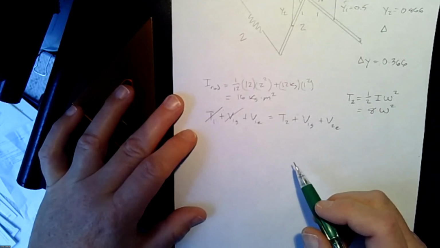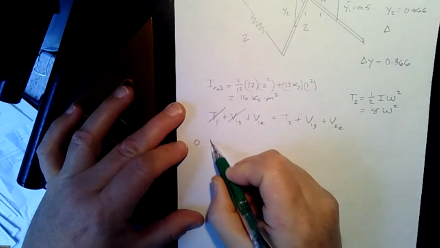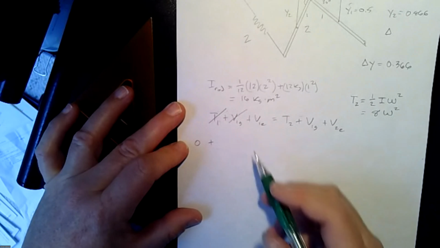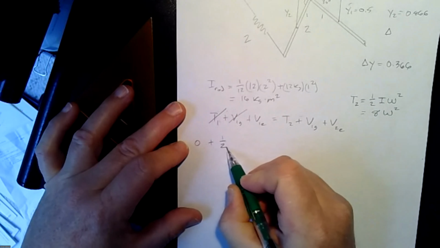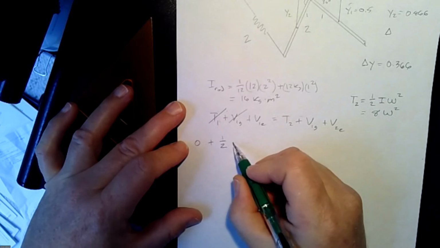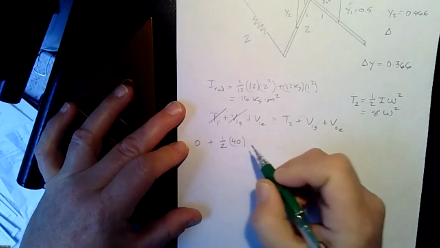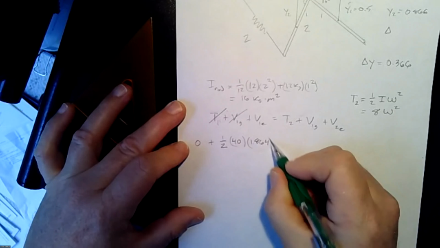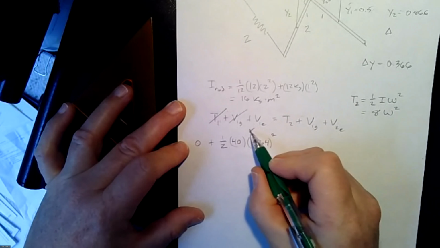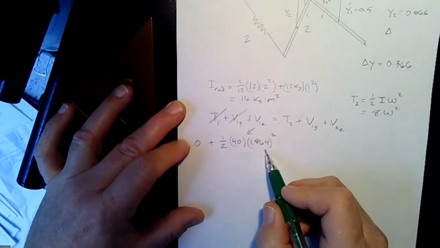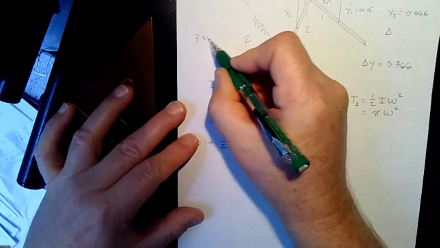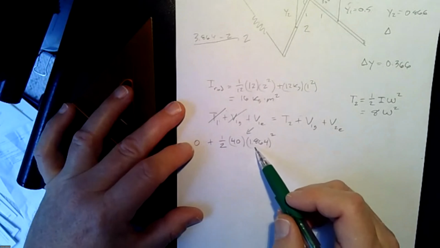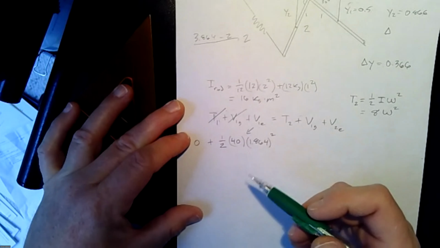So if I go ahead and I set this up, what do I have? I have 0 plus, now first off, I have my 1/2 times 40 times 1.864 squared. So that represents my elastic. That's my 1/2 k x squared, remember, because I have a distance of 3.864 minus 2. So that was the distance I showed earlier.